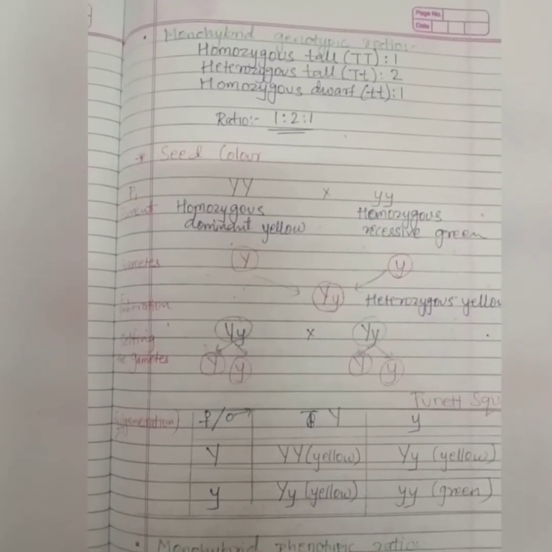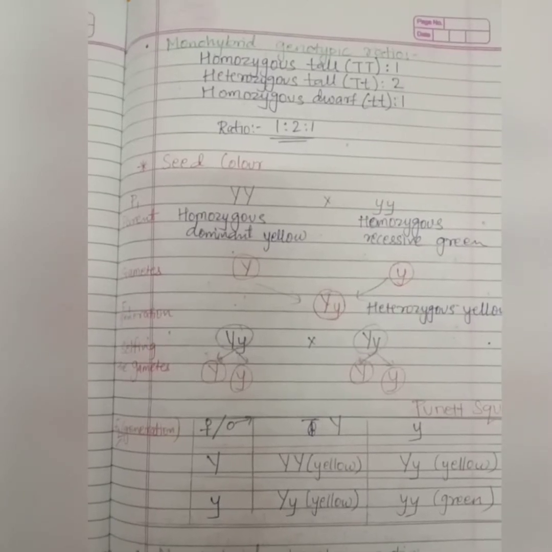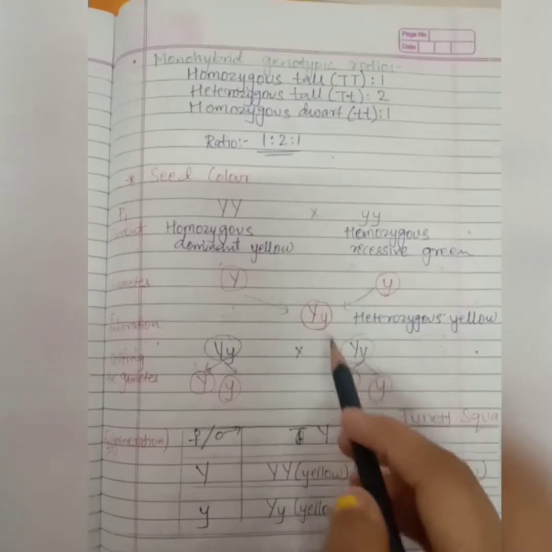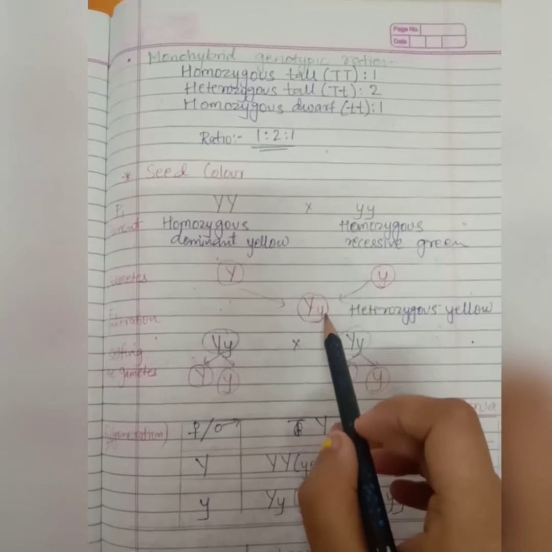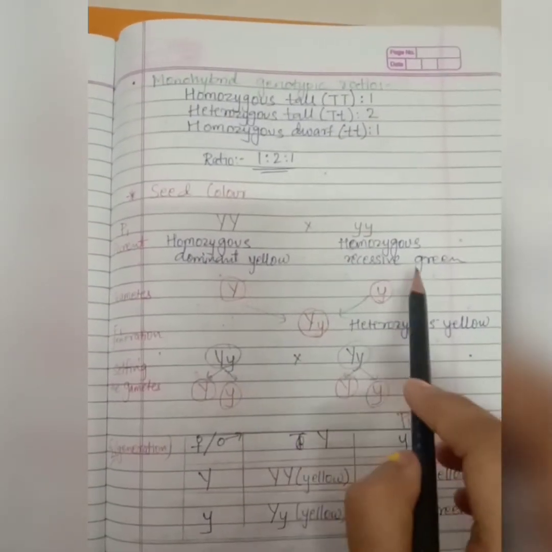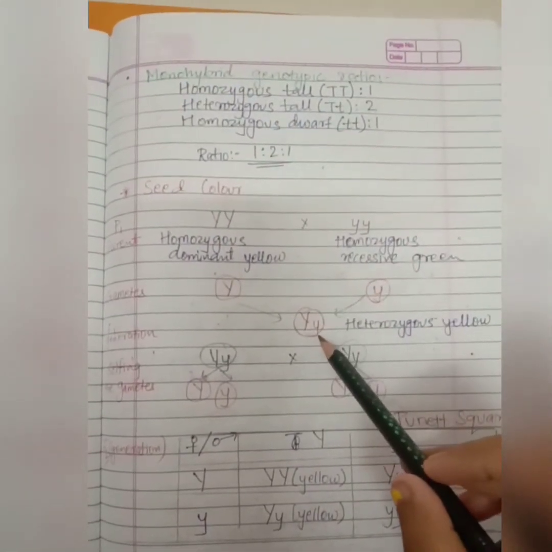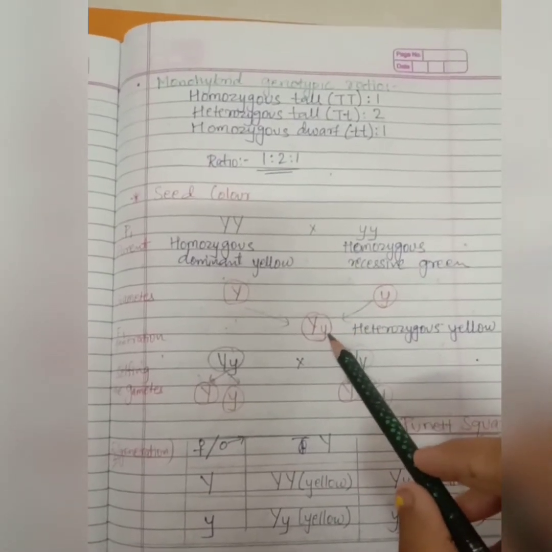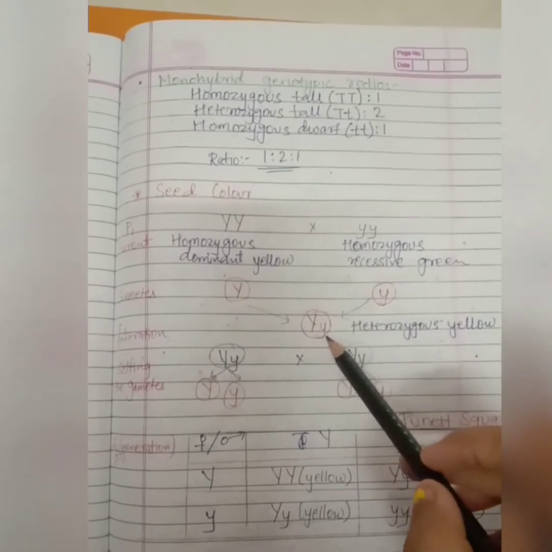In monohybrid hybridization, the F1 generation obtains resemblance to one of its parents, that is, the dominant parent. Here we have capital Y, small y, but it is yellow color only, not green color that is formed. So here we can see it resembles the dominant parent and not the recessive parent.